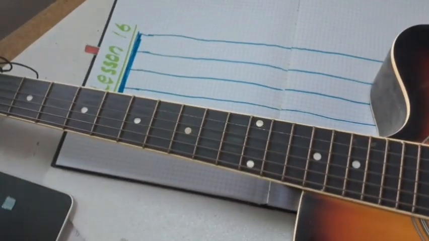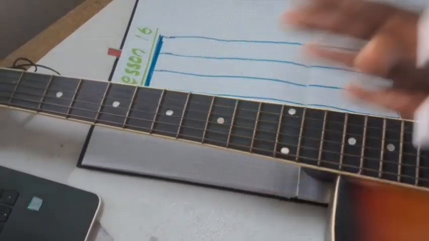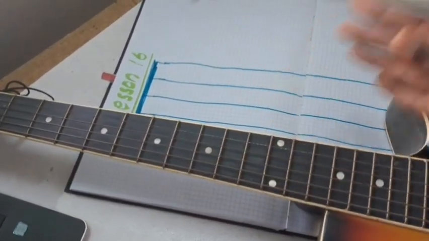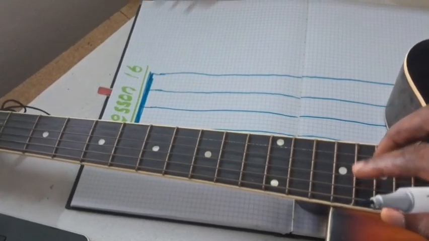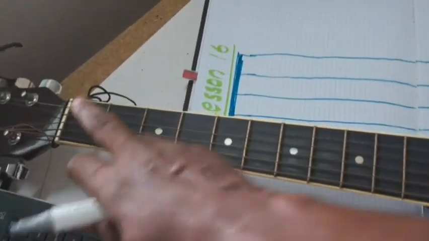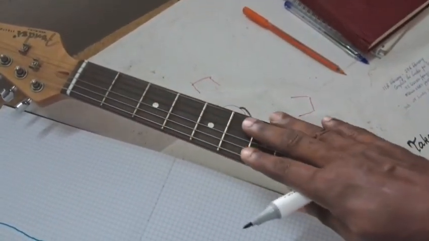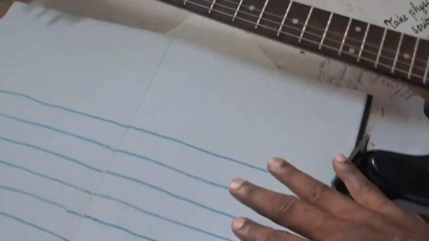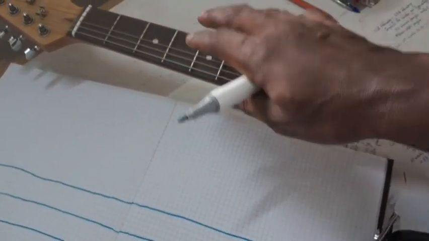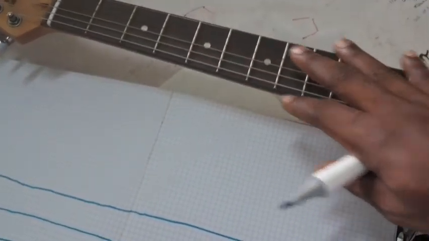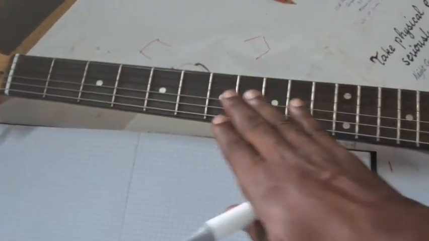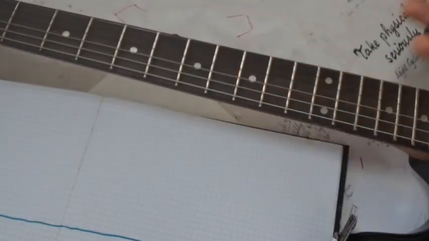Even on the piano, we have some pianos that have more octaves than others. So it does not mean the guitar is bad. When you are buying your guitar, please count the frets. The longer they are, the better, but it does not mean it is better than the other guitar. They are just different.